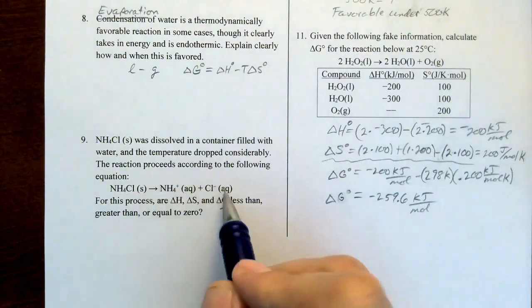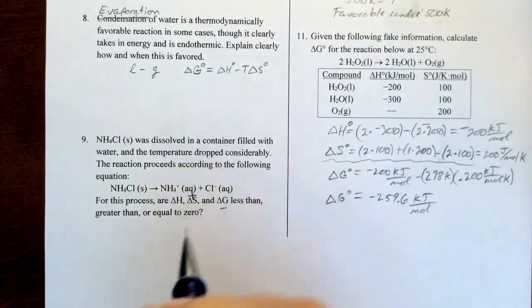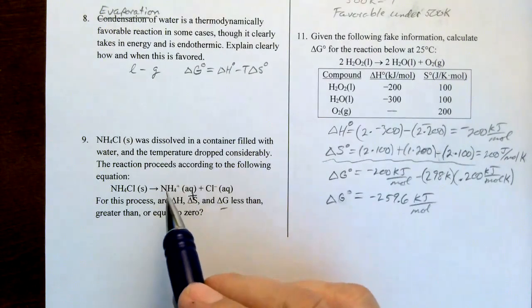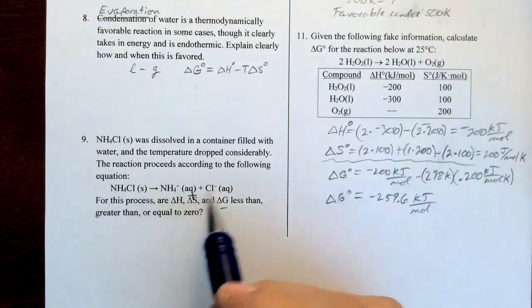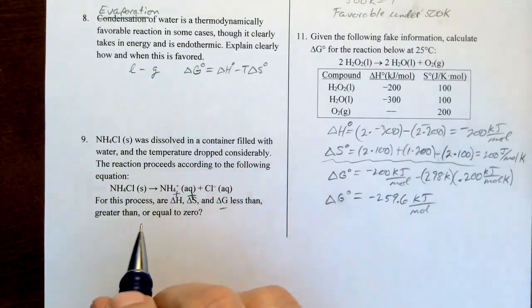So now this is in 2 parts. So for both reasons, the delta S is a positive. The fact that the water temperature went down means the energy was put into this. So the delta H for the reaction is a positive. It's endothermic.